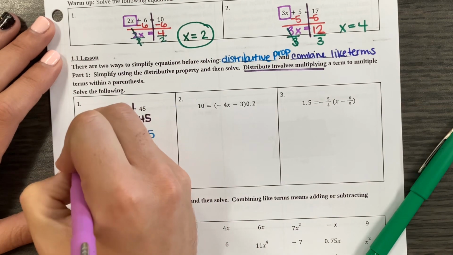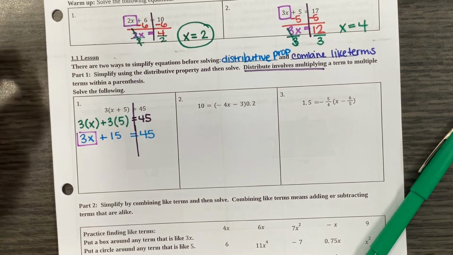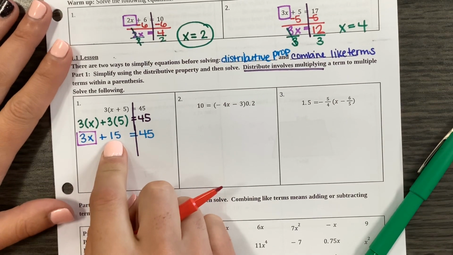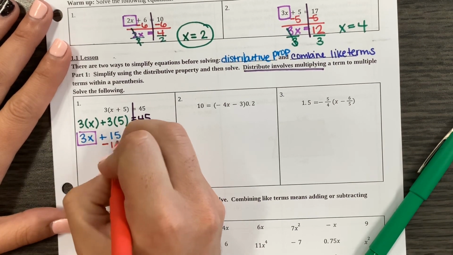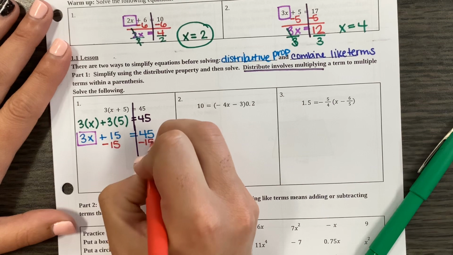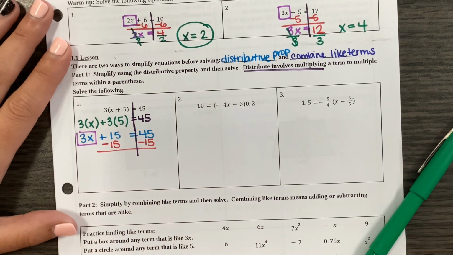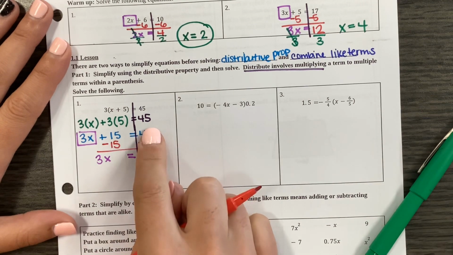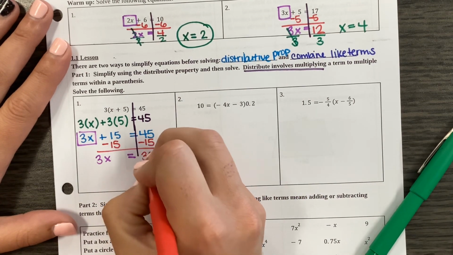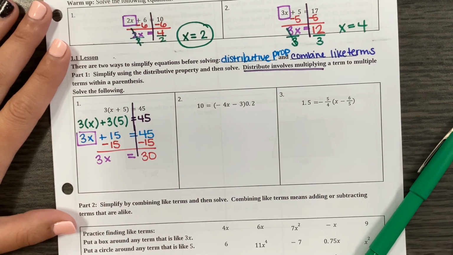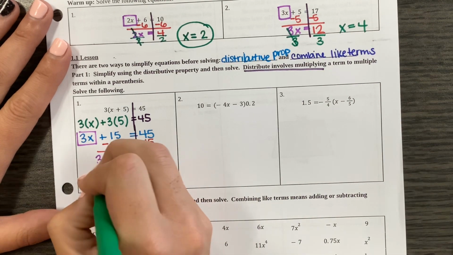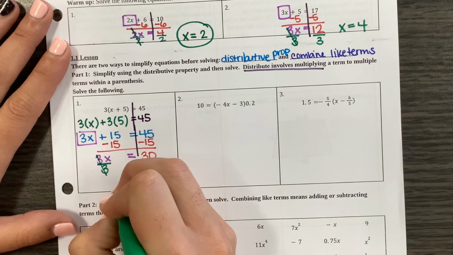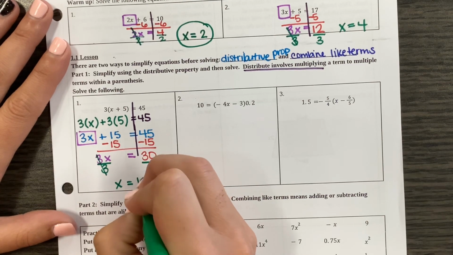So I'm going to box in that 3x because that's the guy I need to get by itself, which means I have to move this 15. Since it's positive, we're going to subtract 15 from both sides. My 3x drops down. My equal sign drops down. 45 minus 15 is 30. I'm now going to divide by 3 because that's the number with the x, and x equals 10.